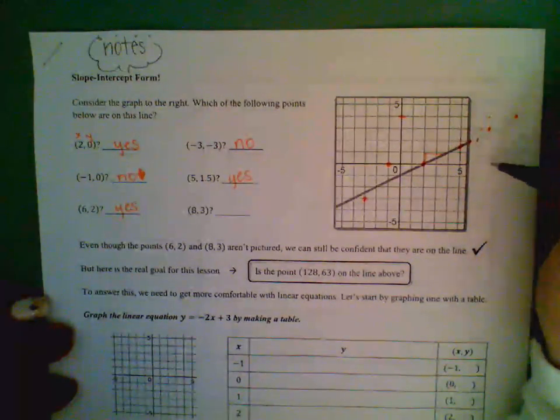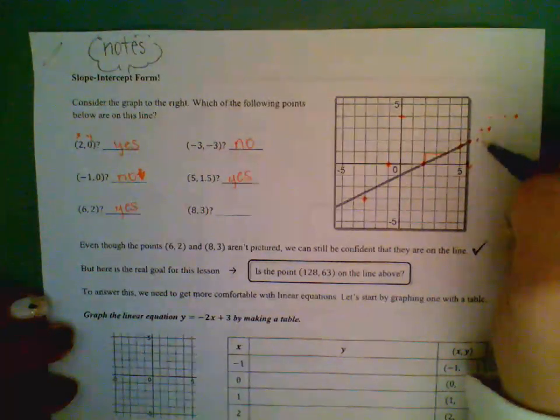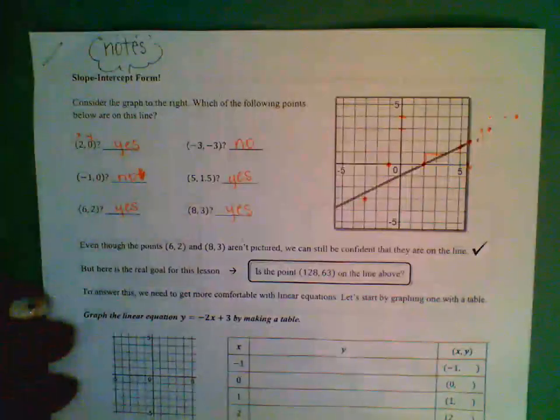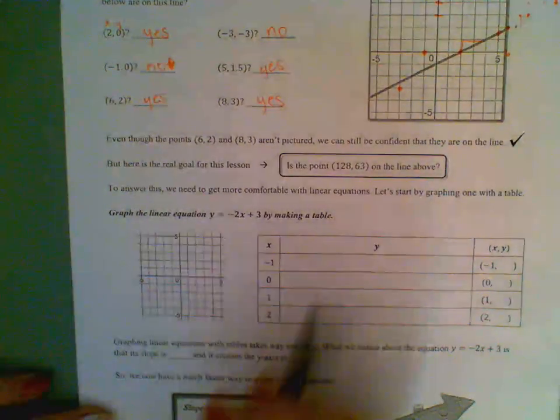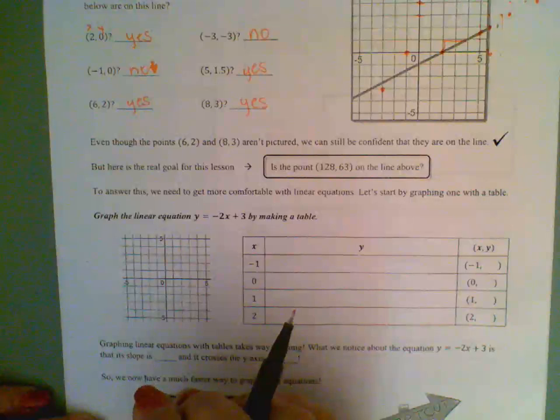Six, 7, 8. Oh, I went too far. This was 6. This little line was 7. That one was 8. So right there. So (8, 3), yes. That was a little harder to see because it's not on the graph. It says even though points (6, 2) and (8, 3) aren't pictured, we can still be confident that they are on the line.